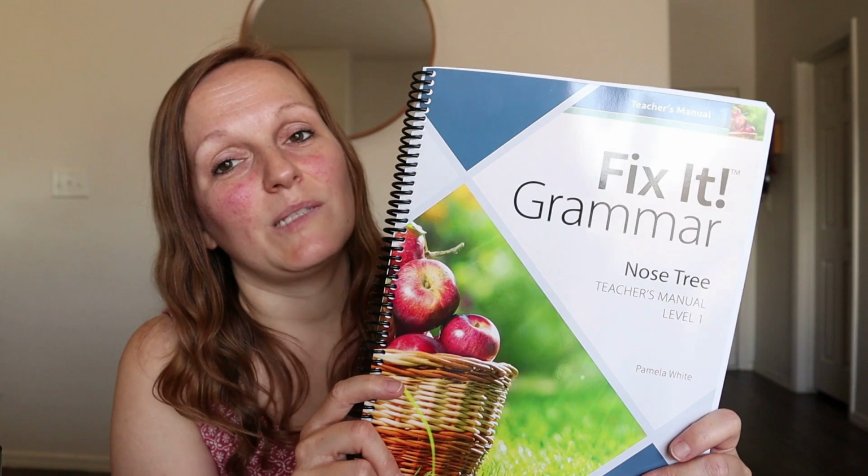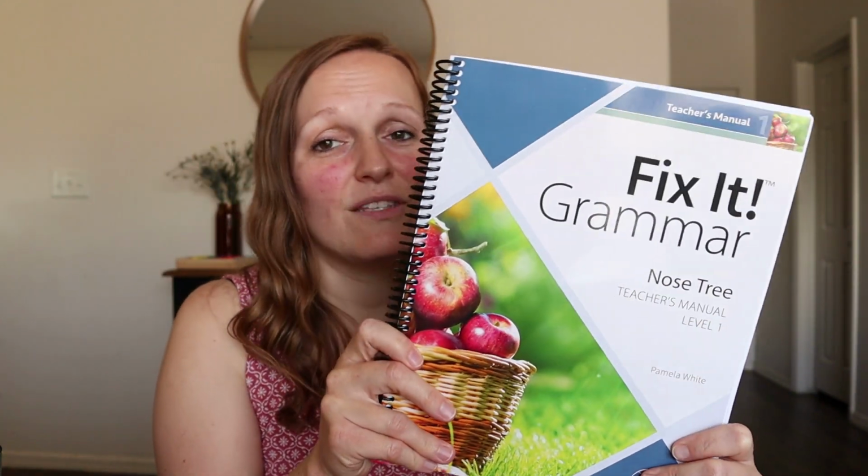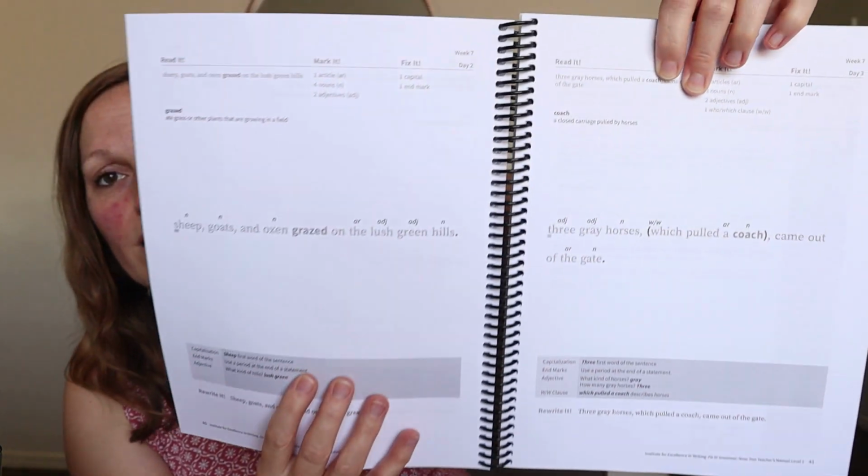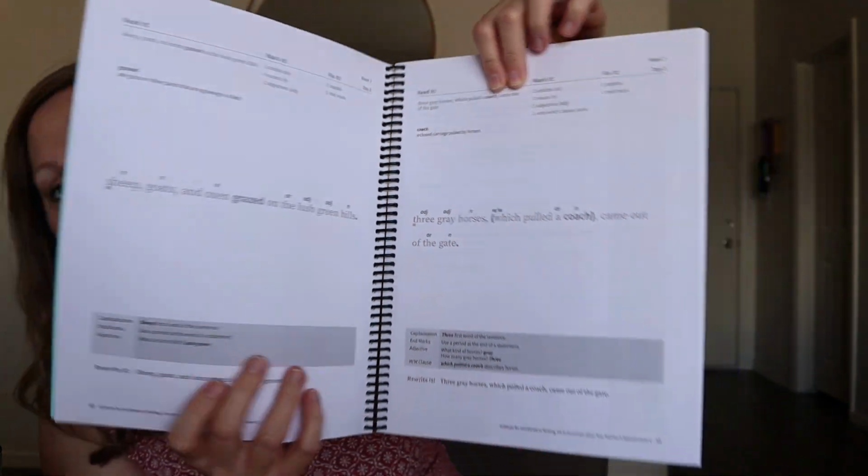I have never used this before, but it sounds amazing. It's 4 days a week. It sounds very short and to the point, and I am really looking forward to it. Here is just a quick glance at their parent guide.